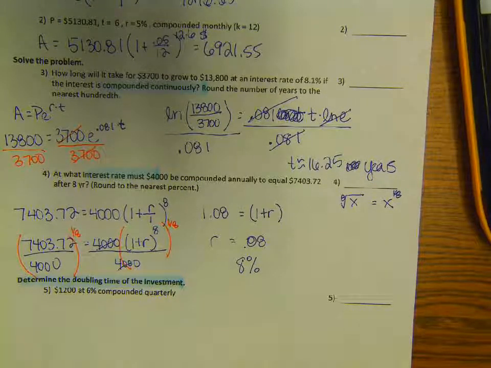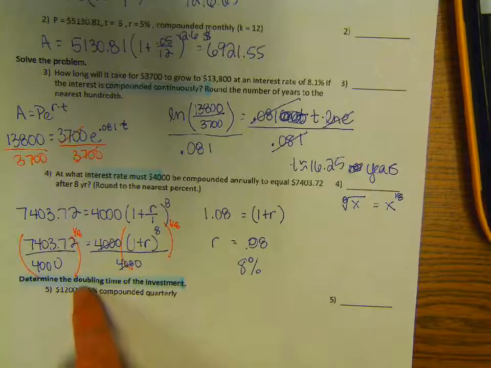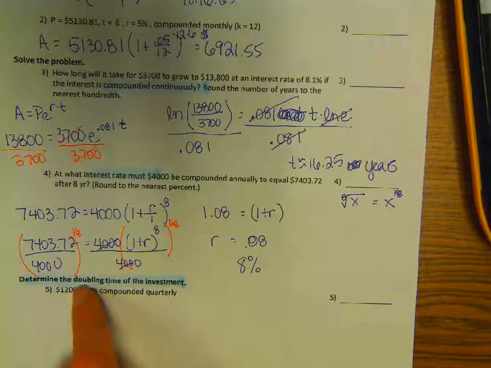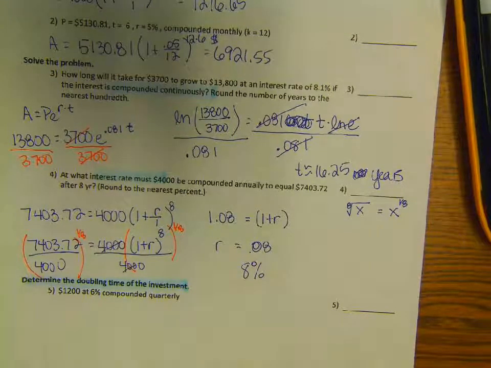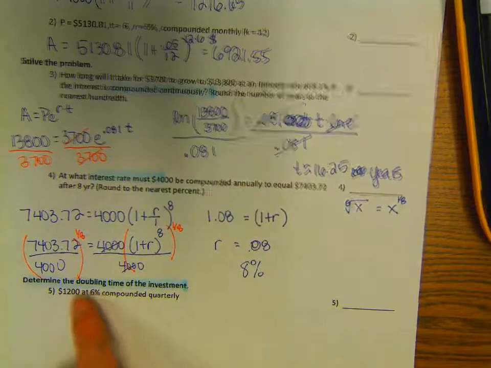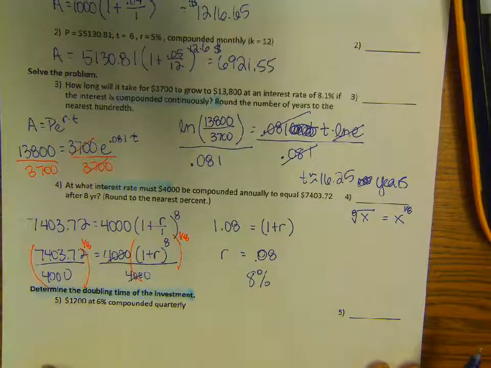If I don't give you the amount in the account and I ask you how long it takes something to double, I tell people, do the easiest case there is, use $1. Because the amount it takes for $1 to double is going to be the amount it takes for any money to double, okay? So let's do this, and we're going to use $1. How long will it take $1 to double?